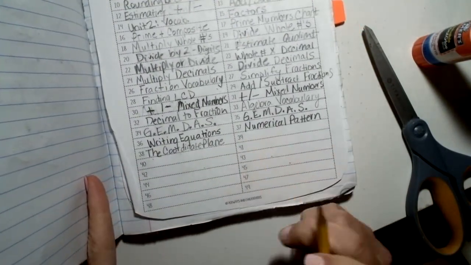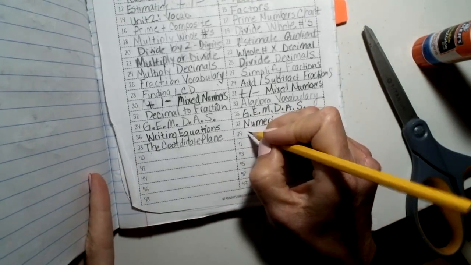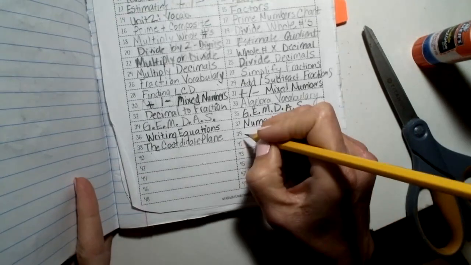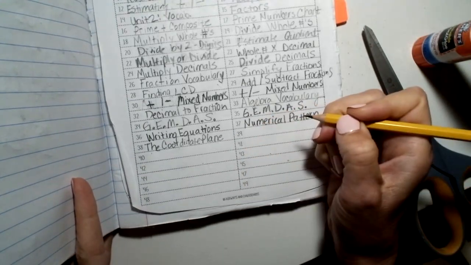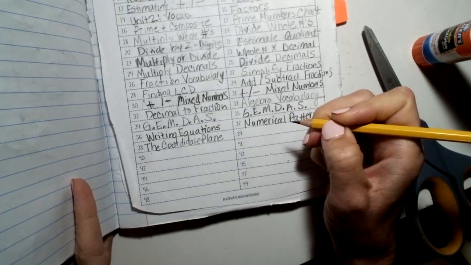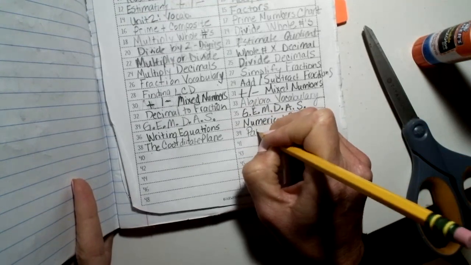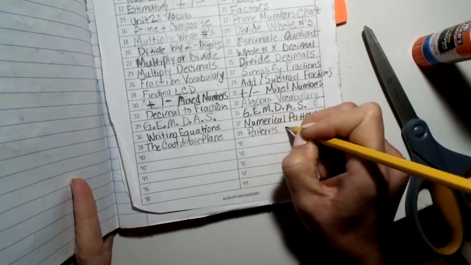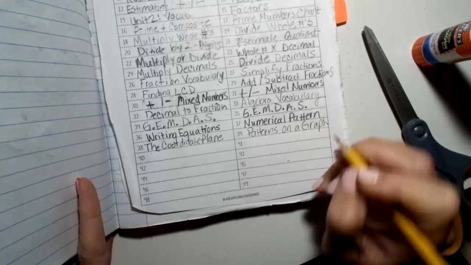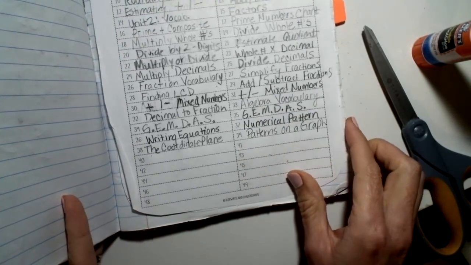All right, so we're going to be filling in page 39 in our table of contents. Today we are going to do... it says data on a coordinate plane in my notes, but this is really patterns on a graph. So we'll just put that in there. I'll have to go fix those notes. So we're doing patterns on a graph today.